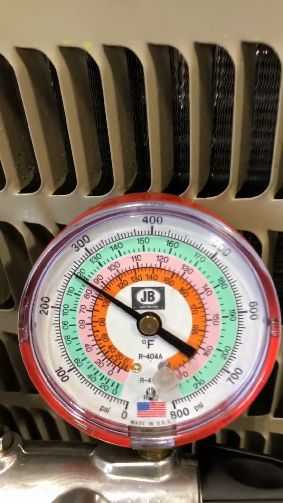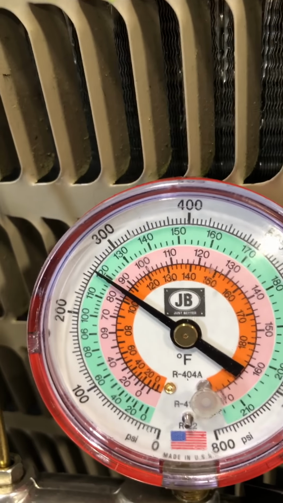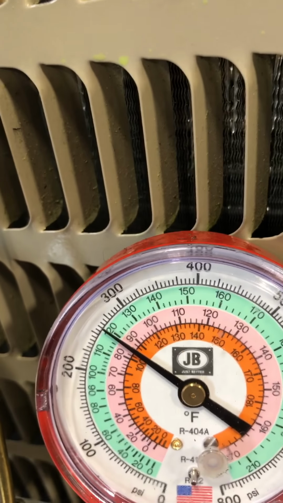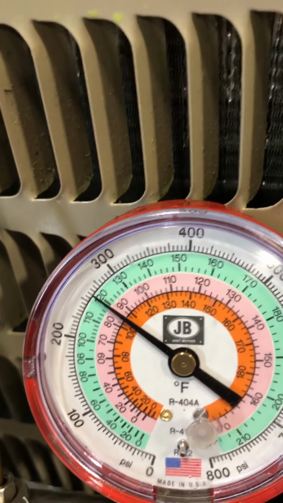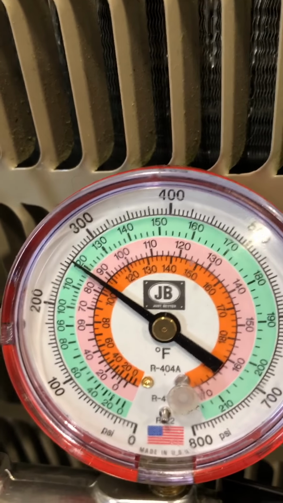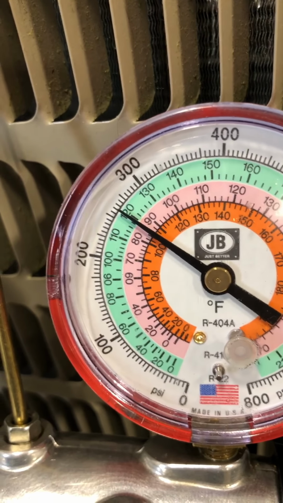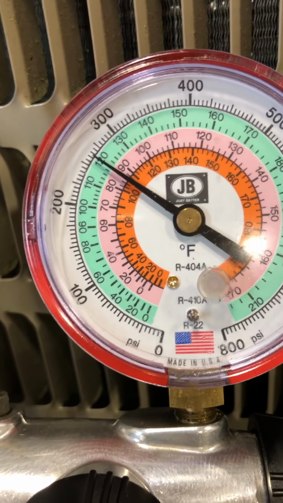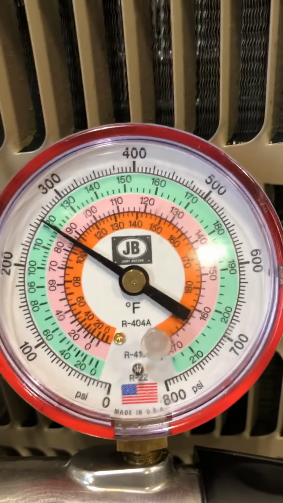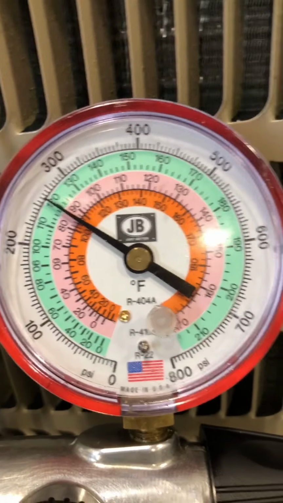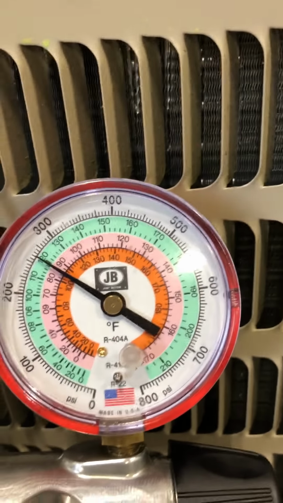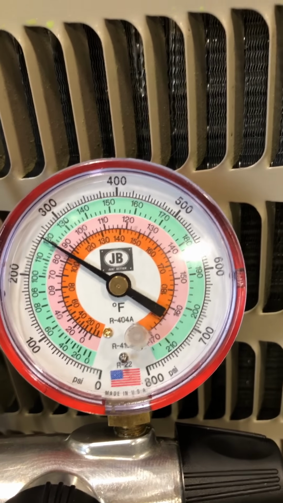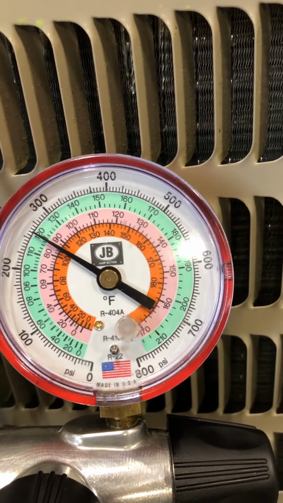Subcooling. We're condensing that liquid after we compress it. We compress the vapor, the superheated vapor, we compress it. It's a superheated compressed vapor, and it's condensing to a liquid at, let's call it 86. We're condensing that vapor into a liquid at 86 degrees inside this condenser coil. And then after it condenses to a liquid, I want to cool it down. I want to subcool it.